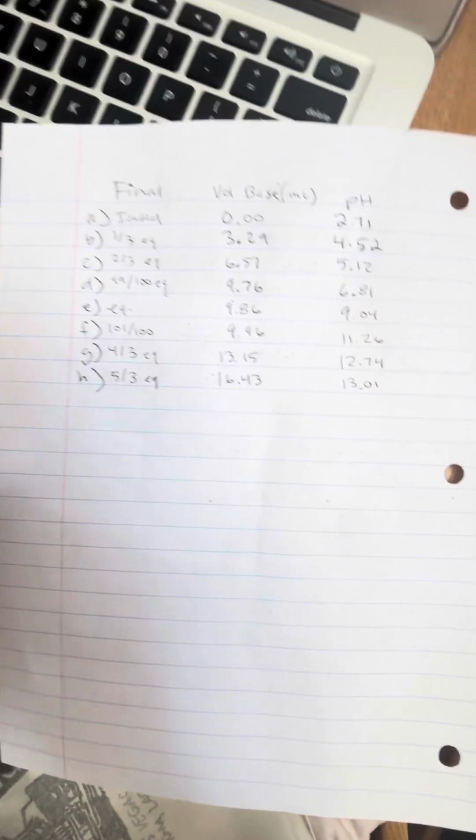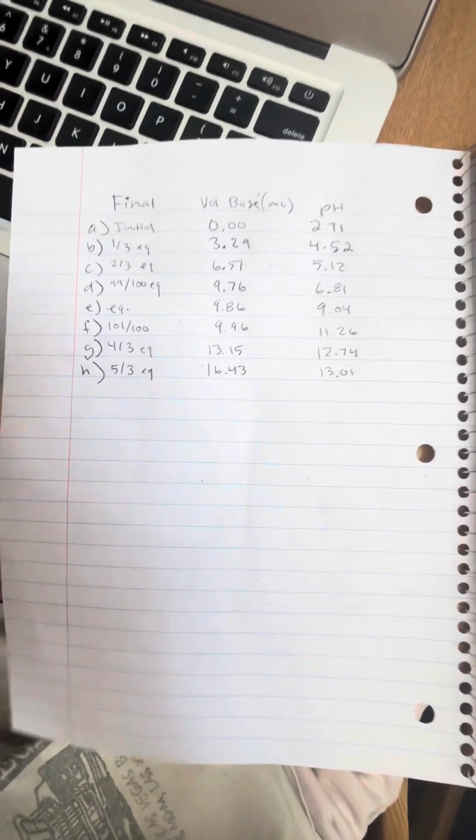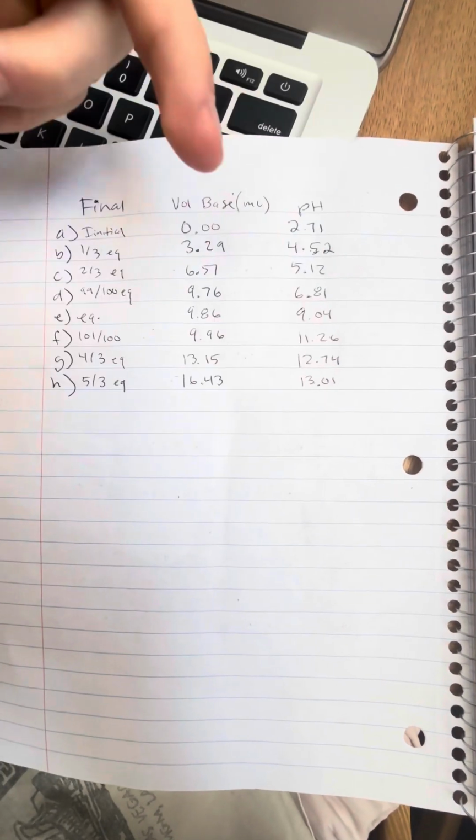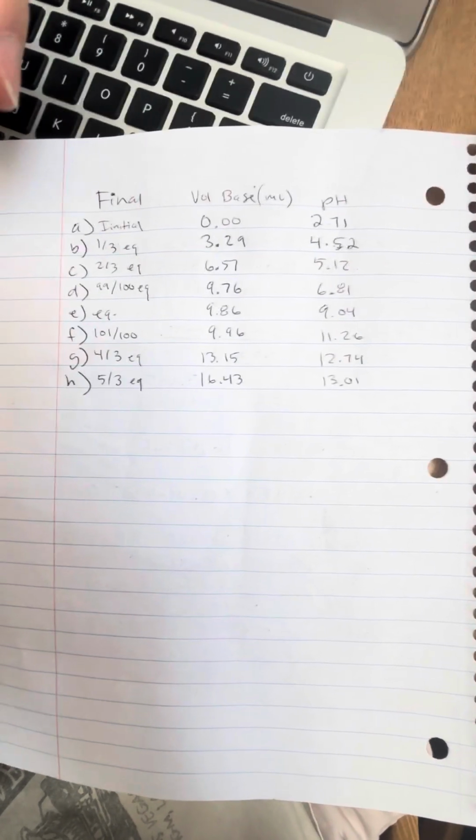We plug it into the formula and get 13.01. And then on that graph I just put them all together so you could see as we increase the volume of the base, the pH is also increasing. And yeah.